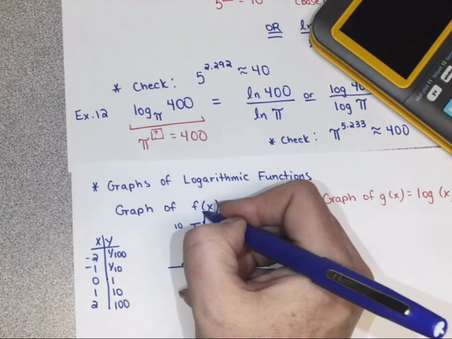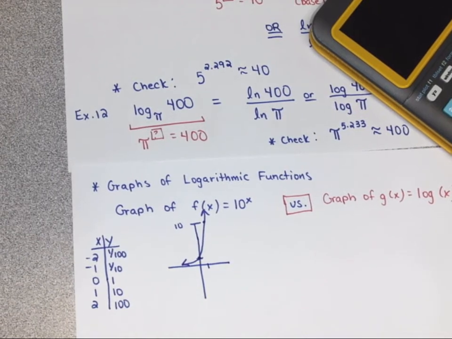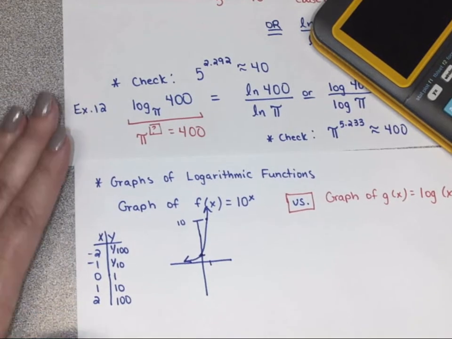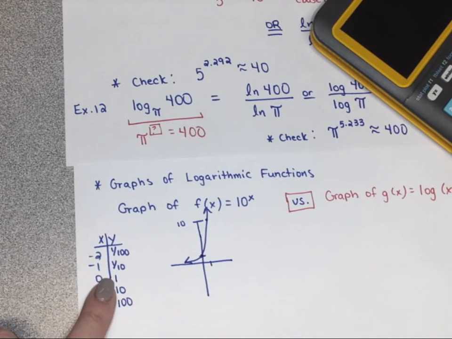So do y'all remember that exponential graphs have this look to them? They go up really sharply and then they approach the x-axis. Okay, so what would we do to find the graph of the log of x, though? Now, admittedly, are we comfortable with logs at least as much as we are with 10 to whatever power?